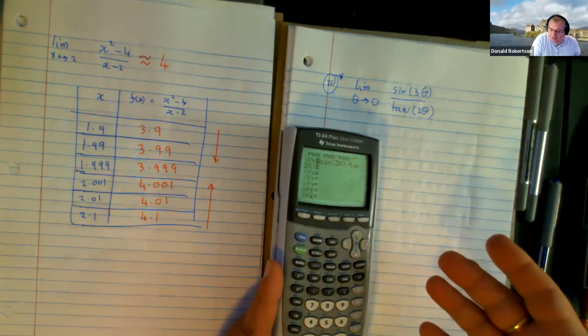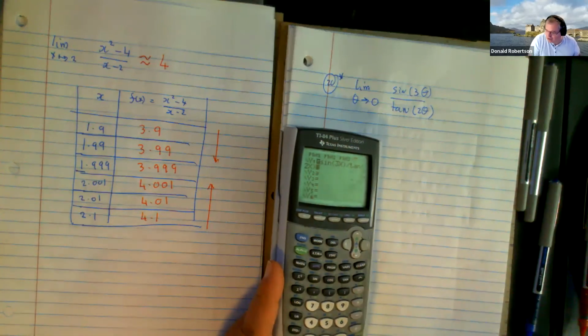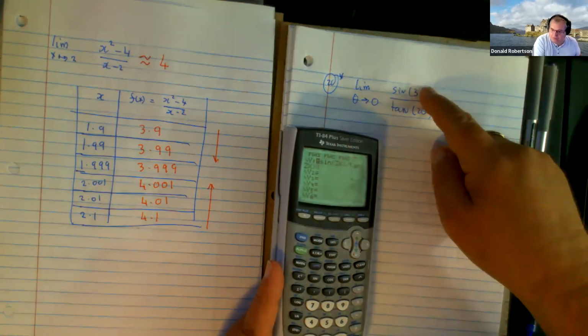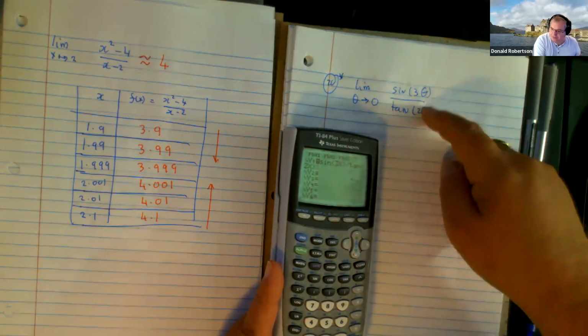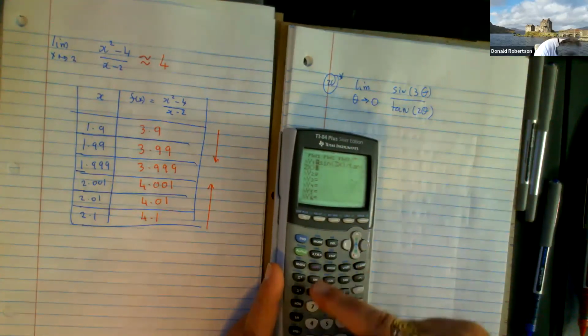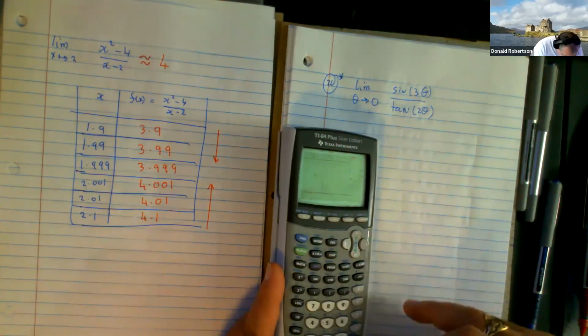It's very difficult, isn't it, to just look at a function and figure out what's happening at a specific point, when x comes close to 0. Because I know it's going to be 0, sine of 0 over tan of 0, 0 over 0, which is bad news. So, second table set up.